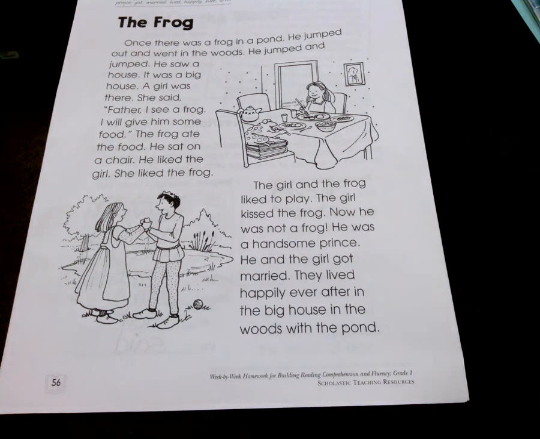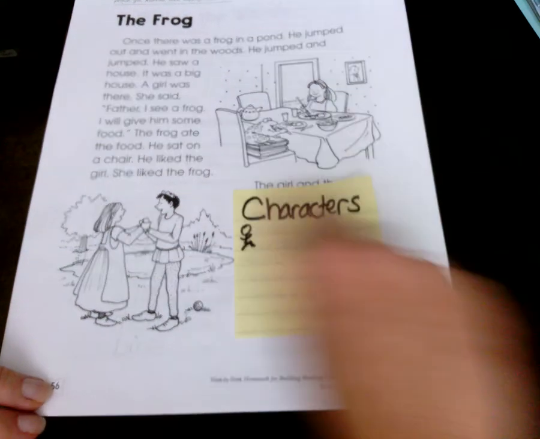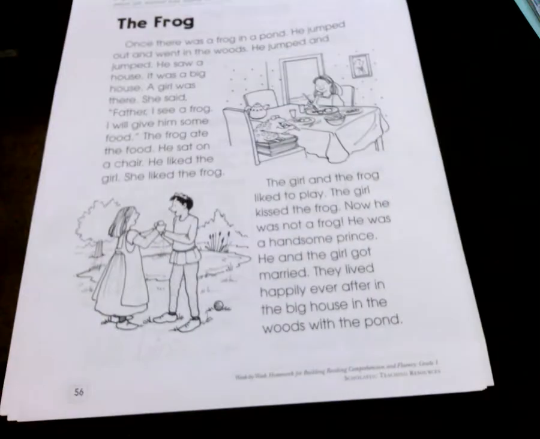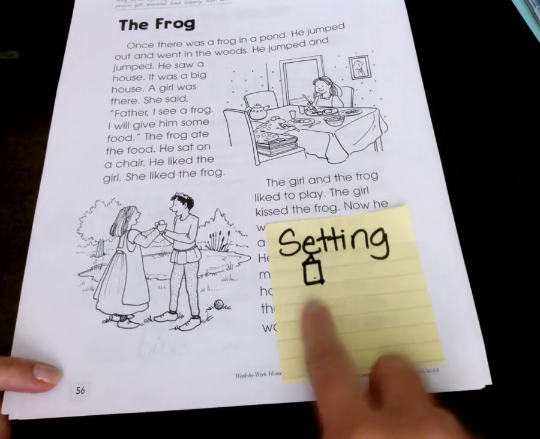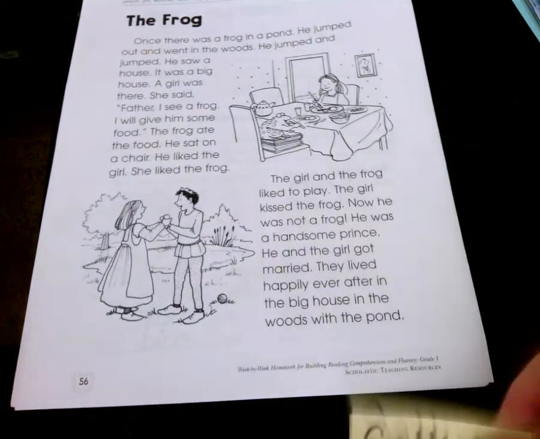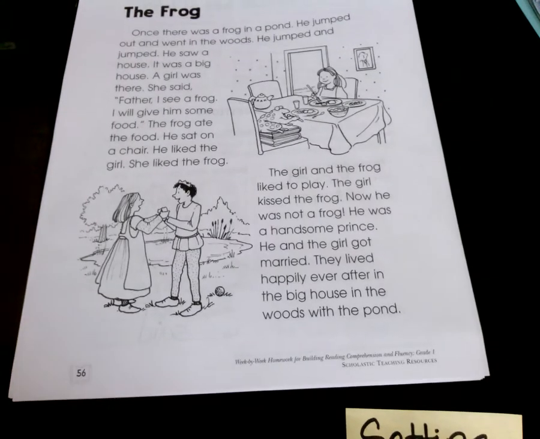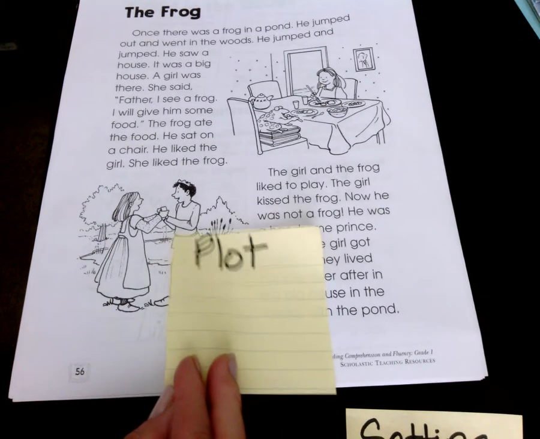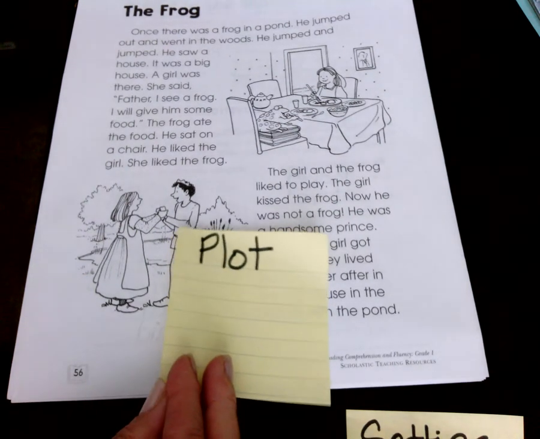So remember, the characters are the people or the animals in the story. The setting, I did put a little drawing here of a house. The setting is where the story takes place. And then your plot is the main thing that happens in the story. What is the main thing that the story is about?